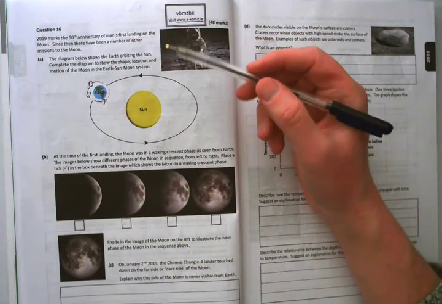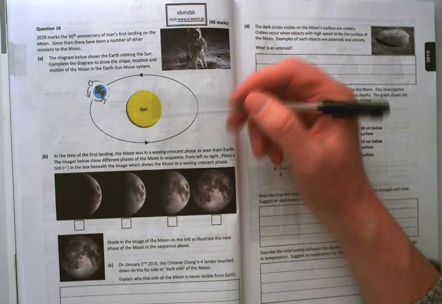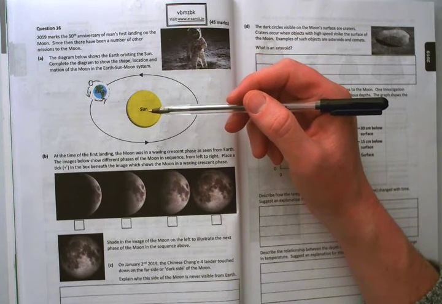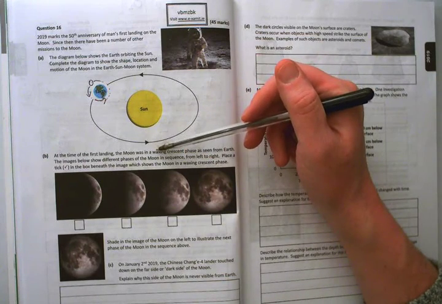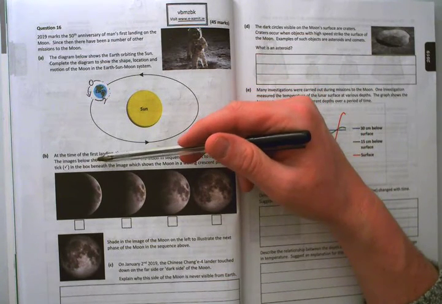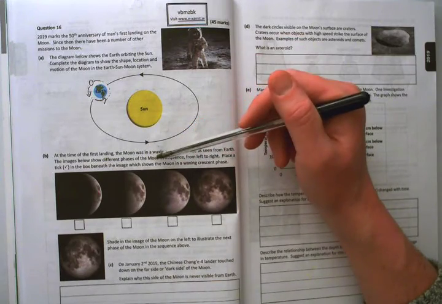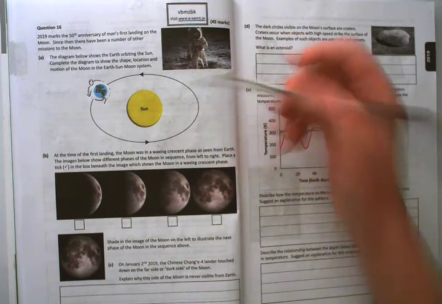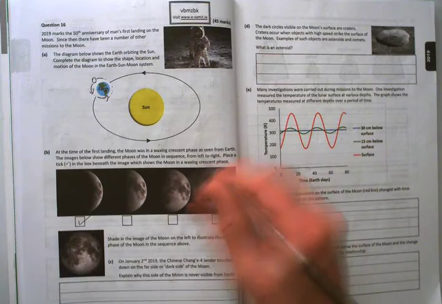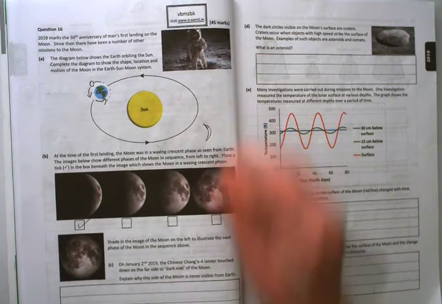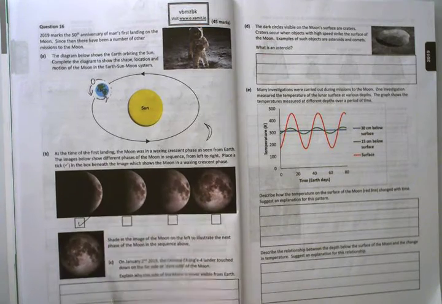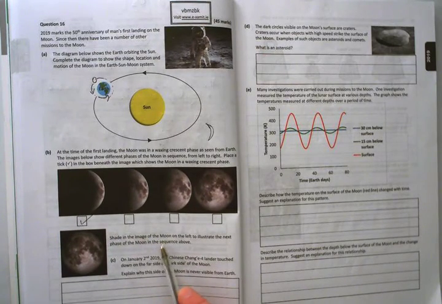At the time of the first moon landing, the moon was in waxing crescent phase as seen from the Earth. The images below show different phases of the moon in sequence from left to right. Place a tick in the box below which shows the moon in a waxing crescent phase. And it's this fella here. First off, the crescent is that shape there, like a crescent moon, that's what it means. Like a banana. Boom, Bob's your uncle.